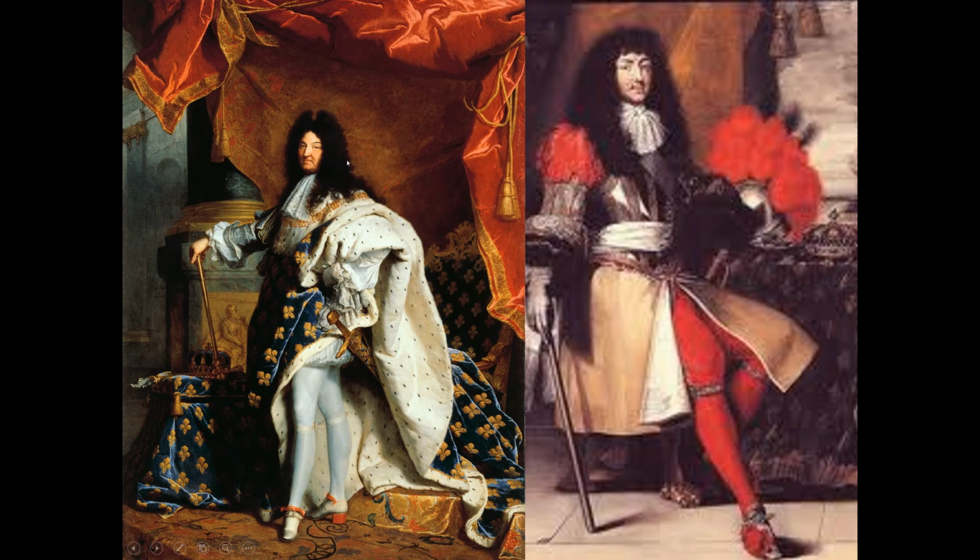Notice the long curly hair. If they didn't have that naturally, they wore wigs. And this symbol right here is the fleur-de-lis, and you'll see this on all kinds of things. It's a representative symbol of France.